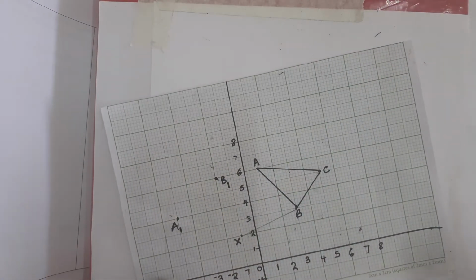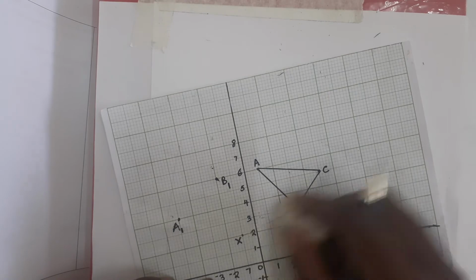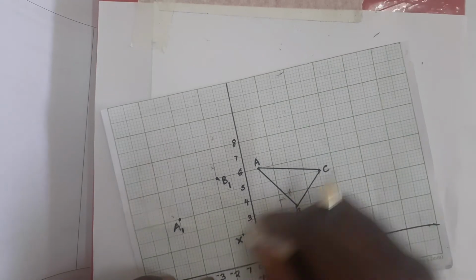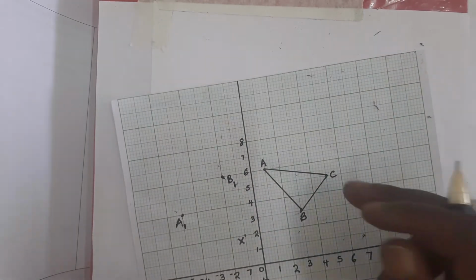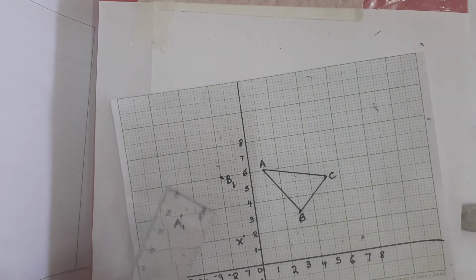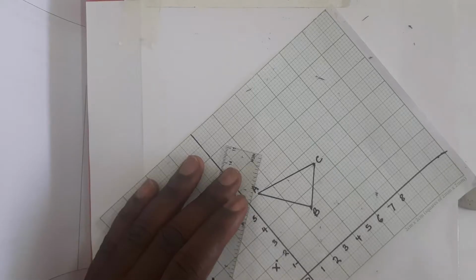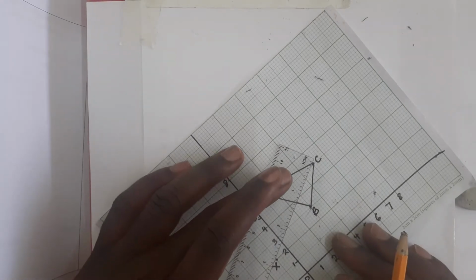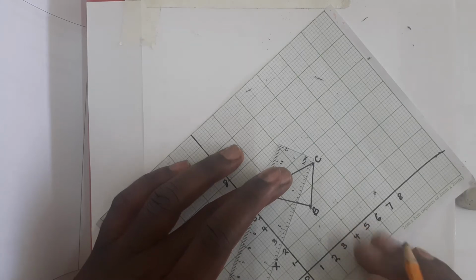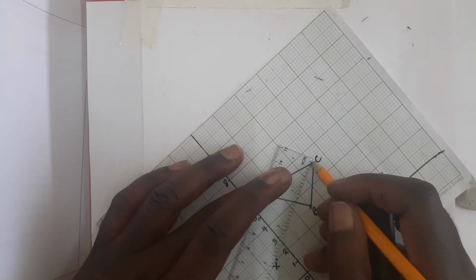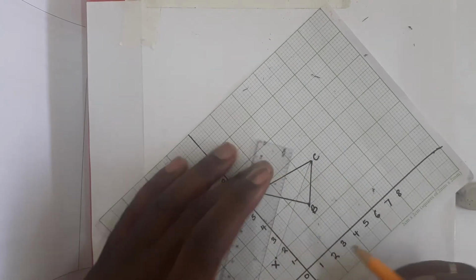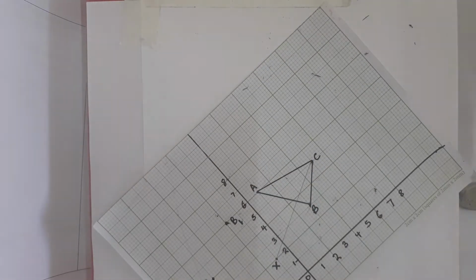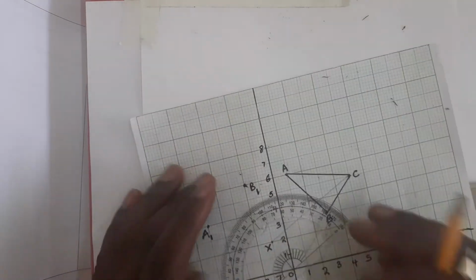Then I should repeat the process to get C. I can get rid of this part. So I'm supposed now to join also for C. We join now from C to X. And from there, we use this line to measure 90 degrees.